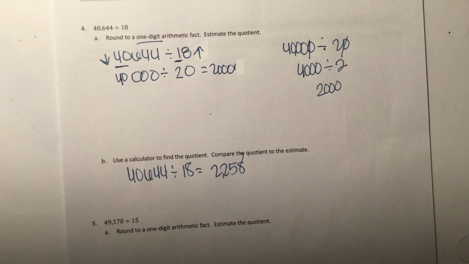What do we think? I mean, 258 is a big difference. You're dealing with a little bit bigger numbers, so you are going to have a little bit bigger difference if you think about it.